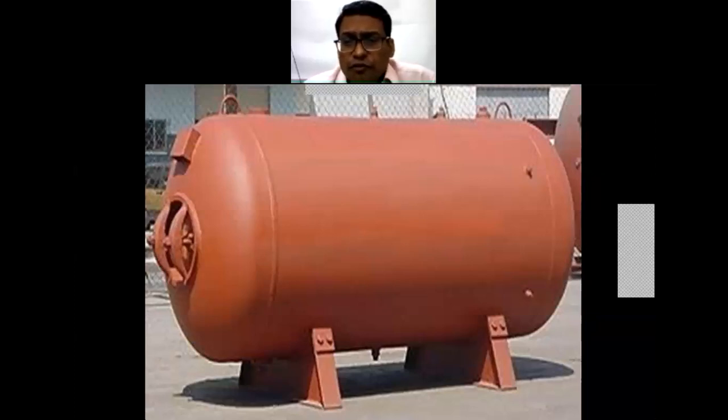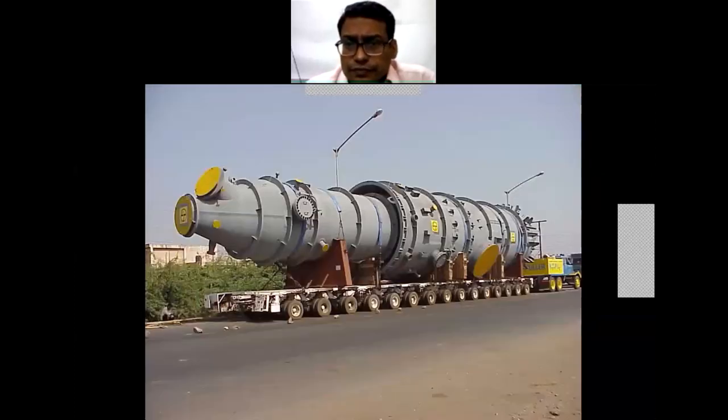This is the smaller vessel that you can see. Then again you can see how huge a vessel this can be. This is shown as a certain reactor, and you can see the number of tires on this truck, and from there you can imagine what the dimensions of this huge vessel must be.